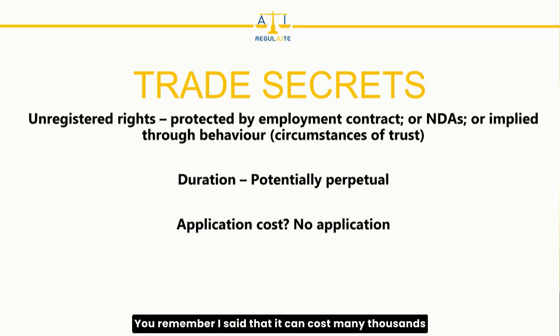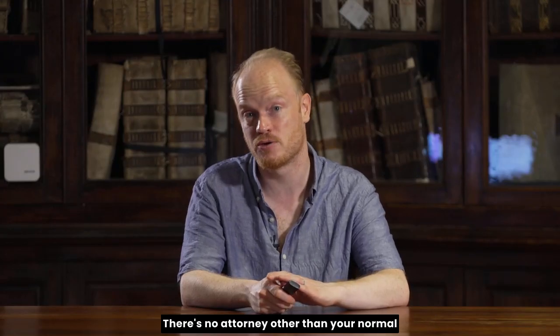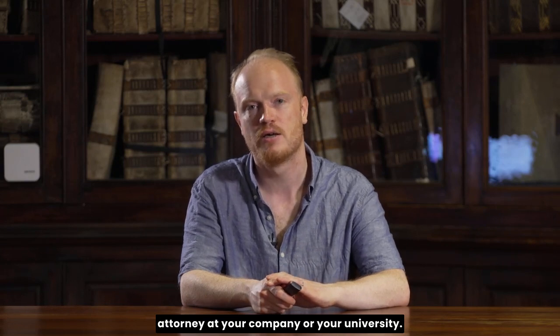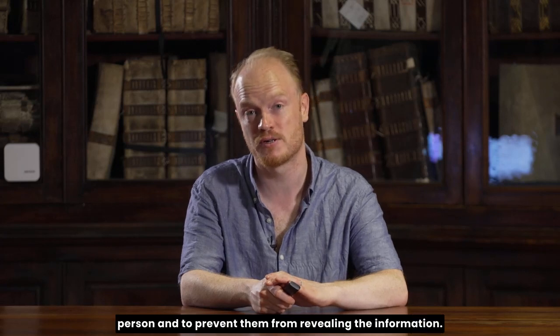You remember I said that it can cost many thousands of euros to even obtain a patent in the first place. With trade secrets, because there's no application, there's no attorney other than your normal attorney at your company or your university, you're simply using a contract to bind the other person and to prevent them from revealing the information.